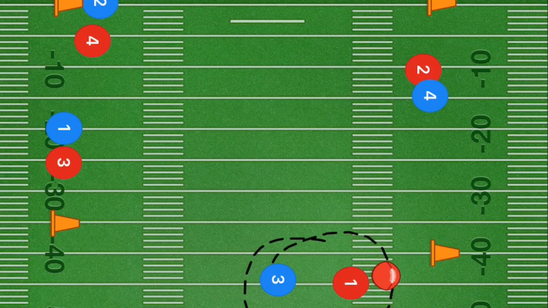This could be just a coach, or you could have two designated quarterbacks. It doesn't matter. And now you're testing their agility to get away from their defender.